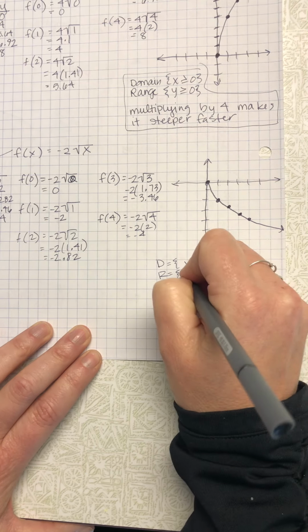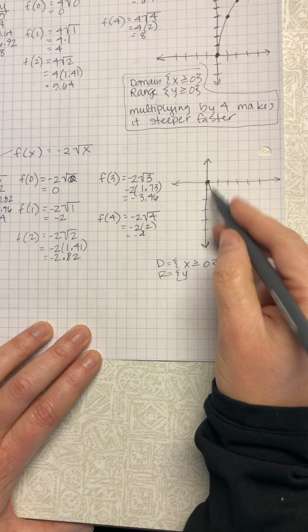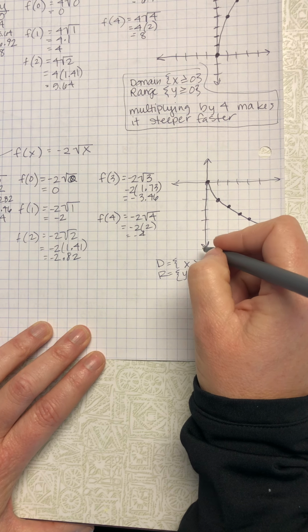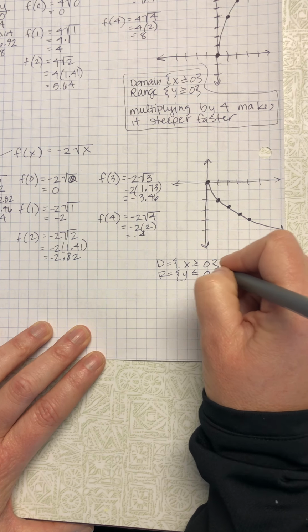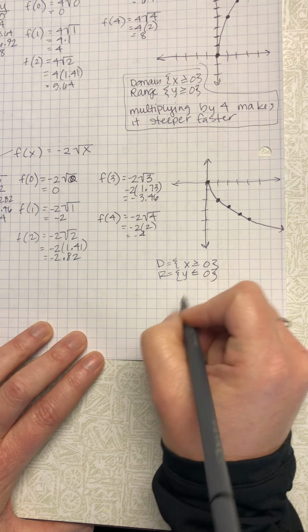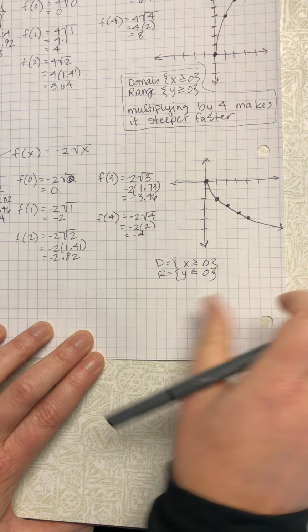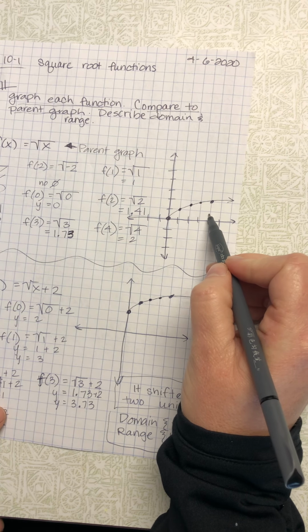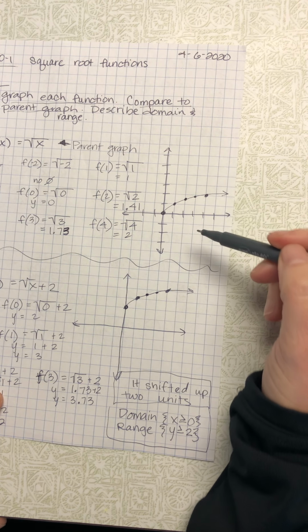But our y is negative, so we're going to say it's less than or equal to 0.